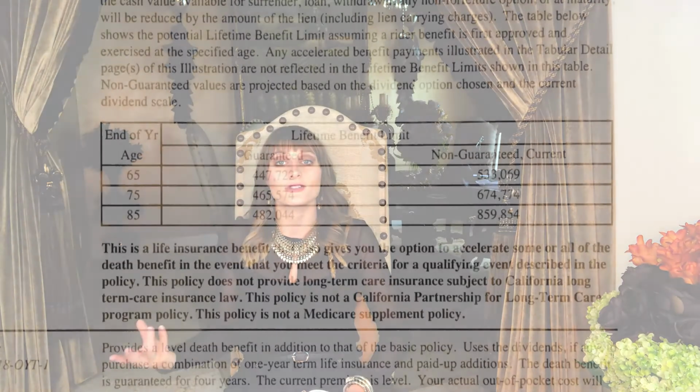So again, I stress, I look at the illustration, I look at the tabular values, tabular detail page, and that's really where I base a lot of my numbers on. Yes, I do think it is important that you go and see how your policy is designed and operating, and thus then you'll understand, okay, if my policy is designed this way, my numbers are going to play out this way within the policy illustration.